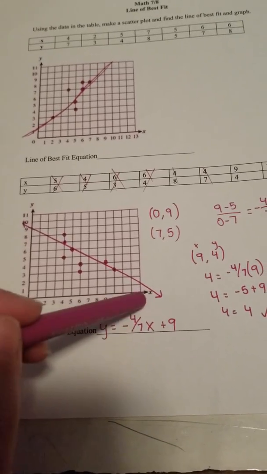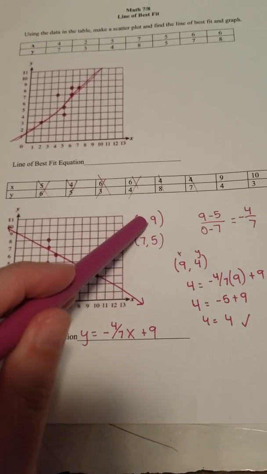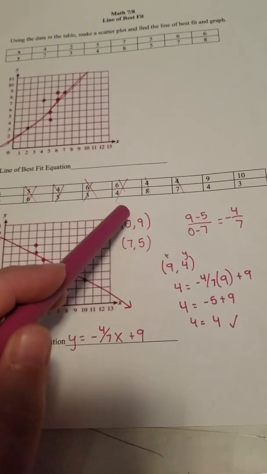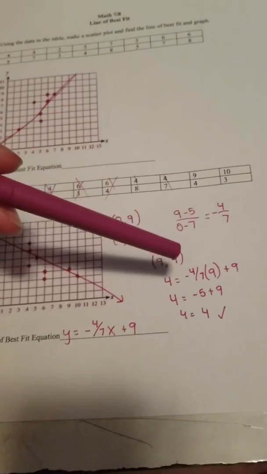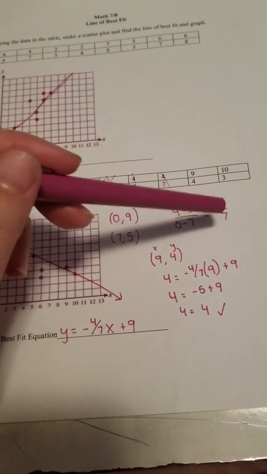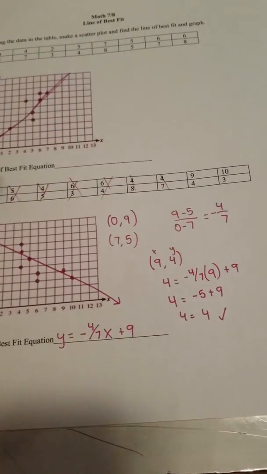Well, the something I have to figure out is my slope, and all we're going to do is use slope formula. So I'm going to do y sub 2 minus y sub 1 over x sub 2 minus x sub 1, and I get negative 4/7. Now, don't get freaked out by negatives. Don't get freaked out by fractions. It's okay. Just power through.